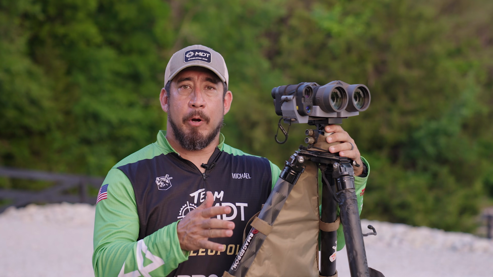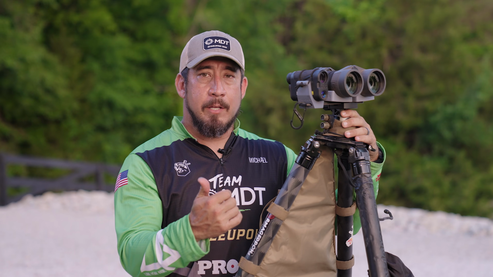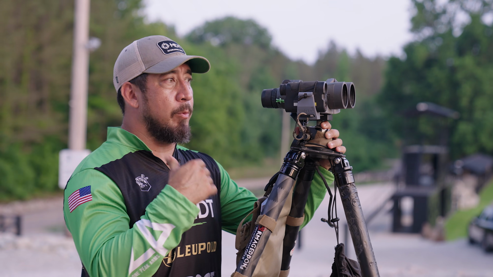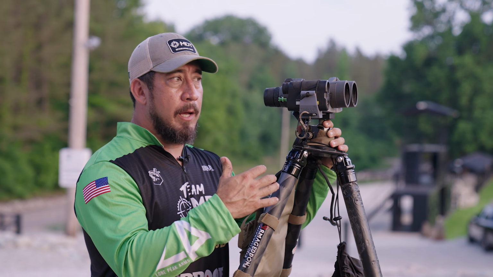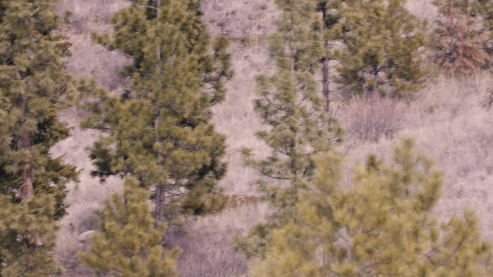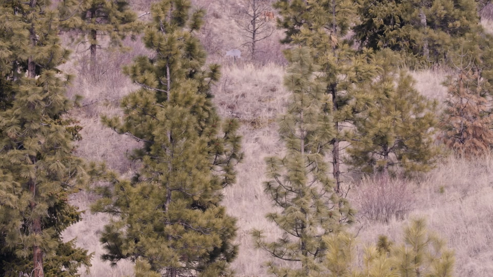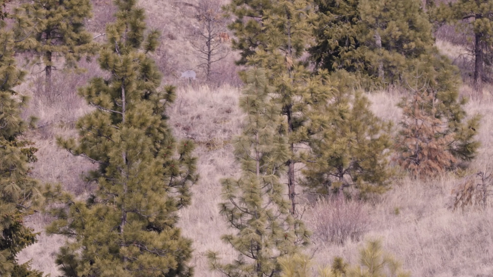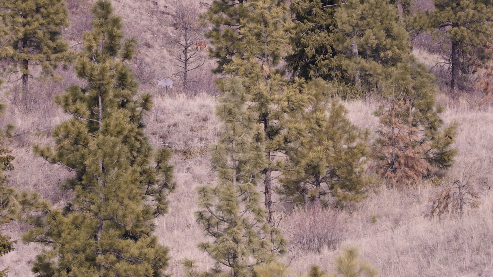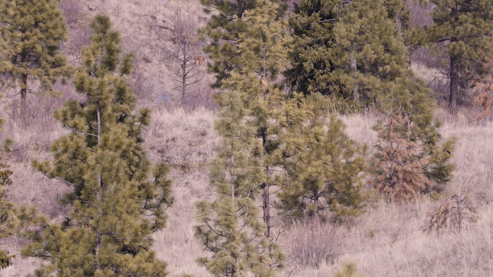Another thing that you see pros doing is spending a lot more time on glass, either spotting for other people and calling impacts, but more importantly, they're integrating as they're spotting and transitioning, looking at target 1, looking at target 2, looking at target 3. The more time you spend on glass, the more time you're seeing shots, the more familiar you are with the order, the sequence, and the background and environment that those targets live in, and the more successful you'll be when you shoot.